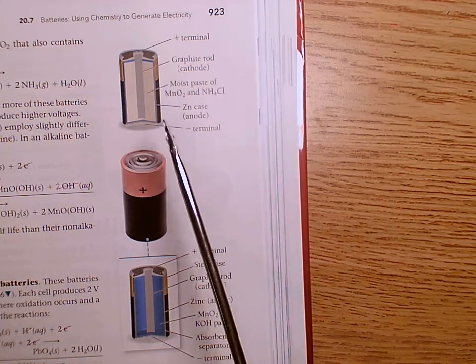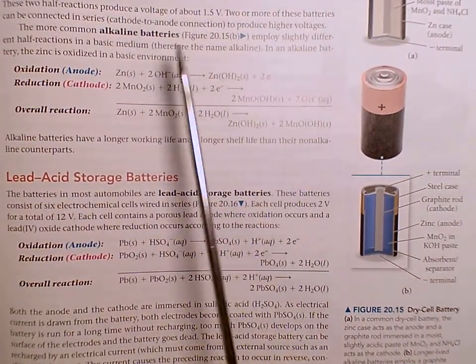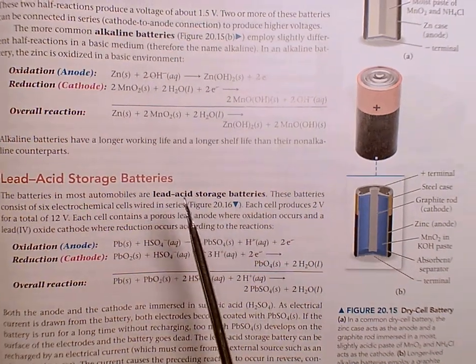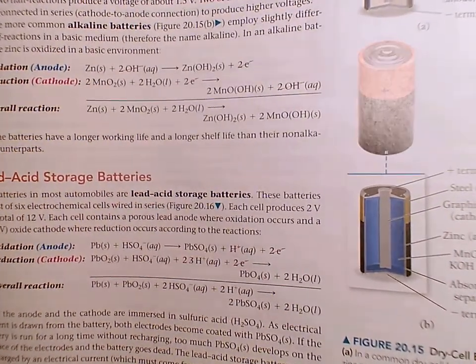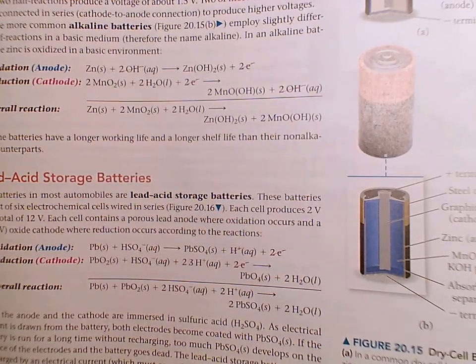They have the overall reaction for your dry cell and your alkaline batteries. Note that alkaline means basic, and we know with alkaline batteries, there's OH minus present.